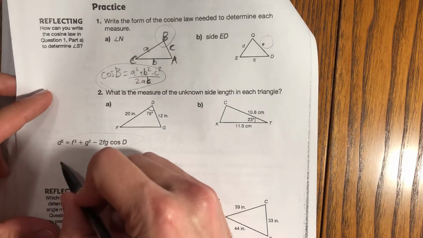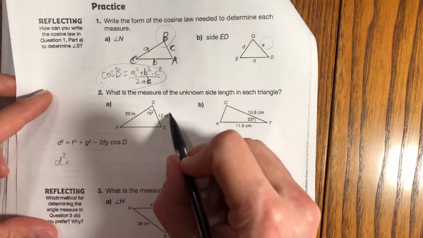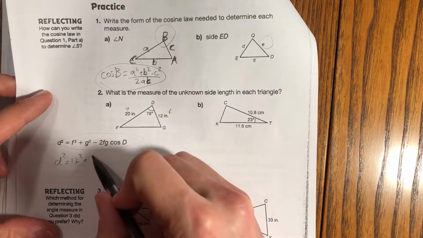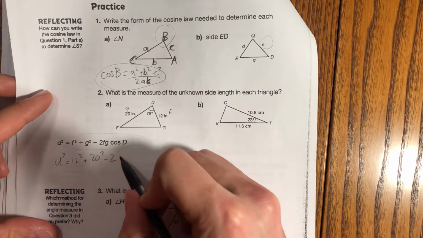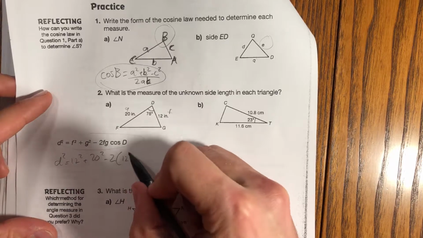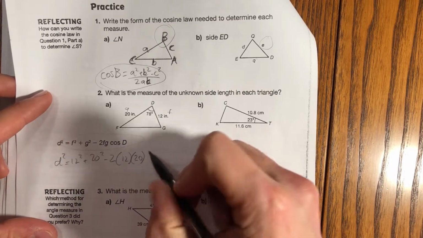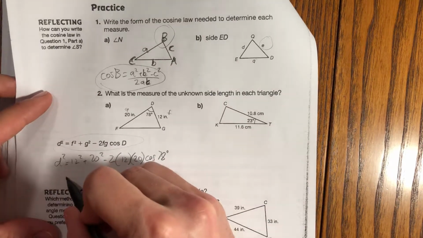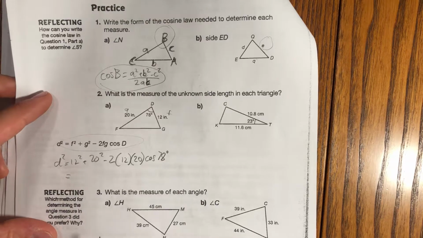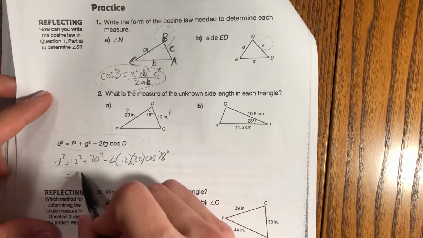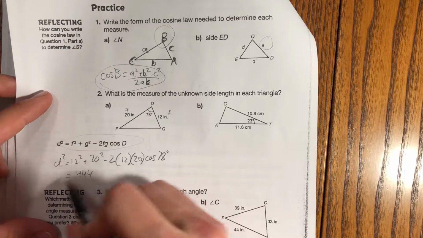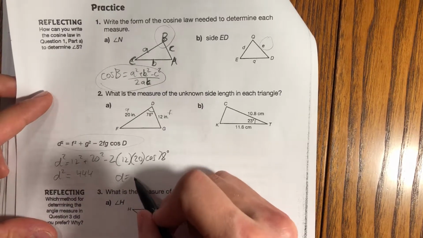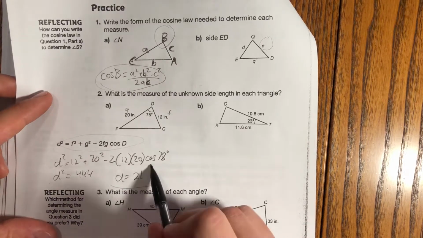So d squared is little f, which is 12 squared, plus g squared, which is 20 squared, minus 2 times 12 times 20 cos d 78. So Mr. K knows that when I put all this in my calculator, I get 444. Then I have to square root it, and that will give me about 21. So that's my answer.